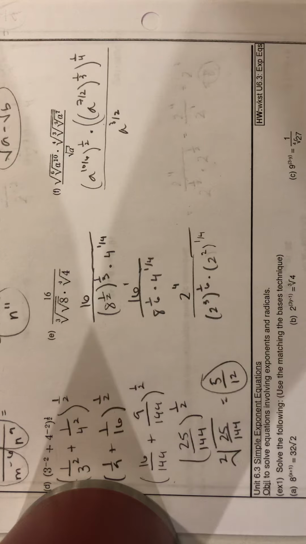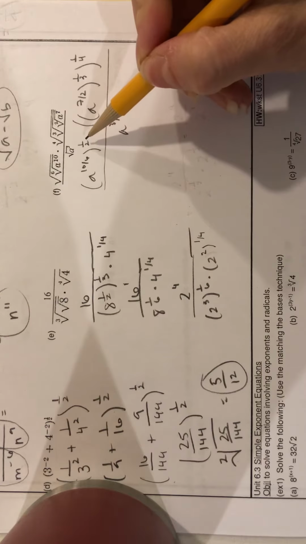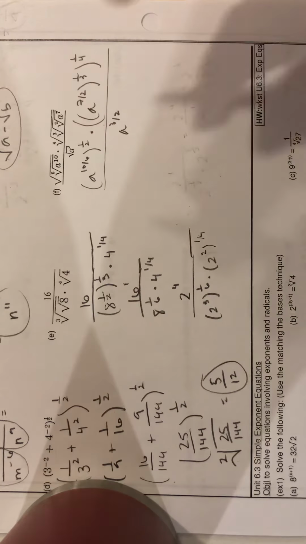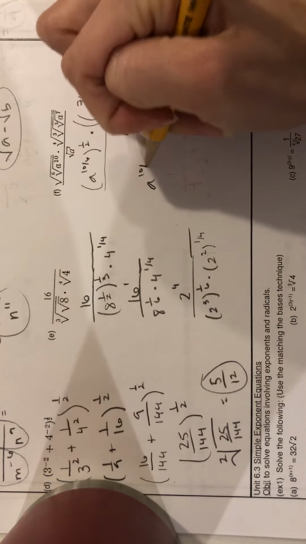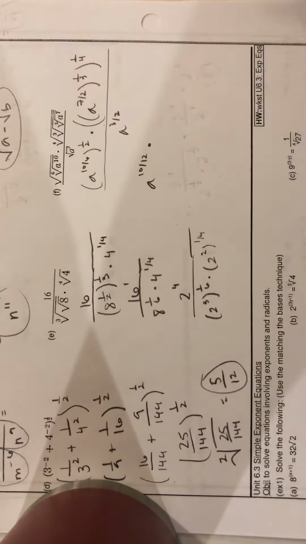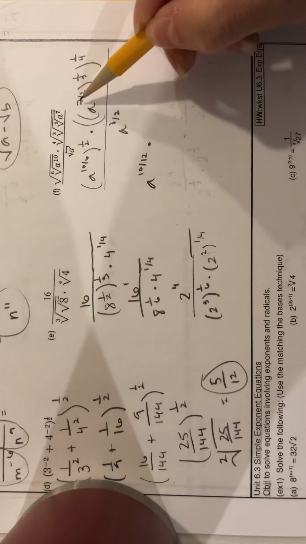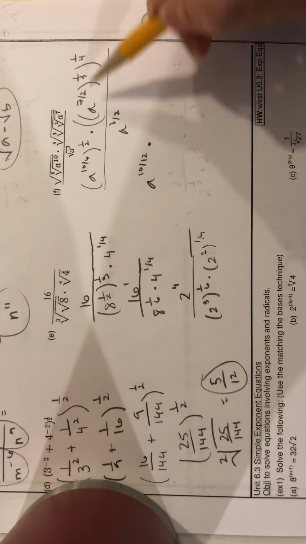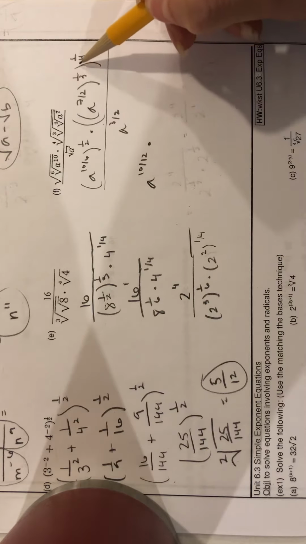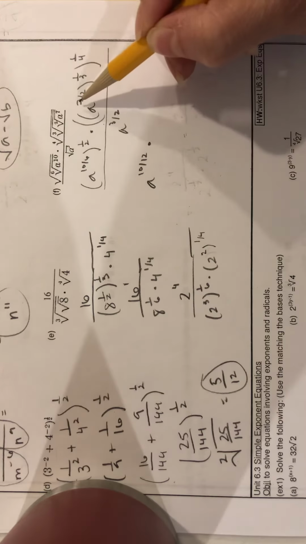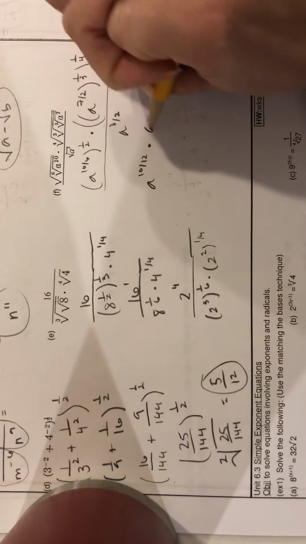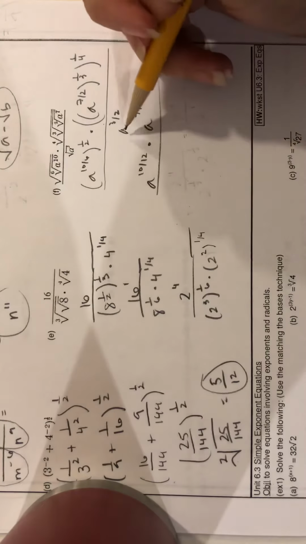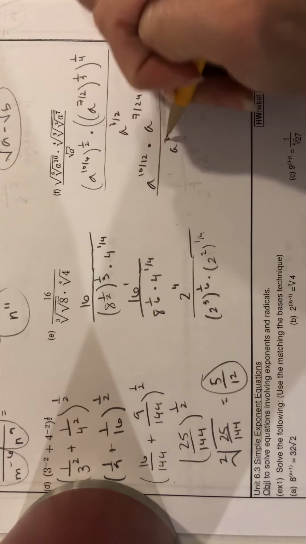All right, well, we've got power to power here. So let's multiply. Power to power, 10/6 times 1/2 would be 10/12. So this is a to the 10/12 times, let's see what we have here. 7 halves, 1/3 and 1/4. Power to power to power, multiply them. 7 halves times 1/3 times 1/4. So that would be 7/24. So this is a to the 7/24. And lastly, down here, I still have a to the 3 halves.